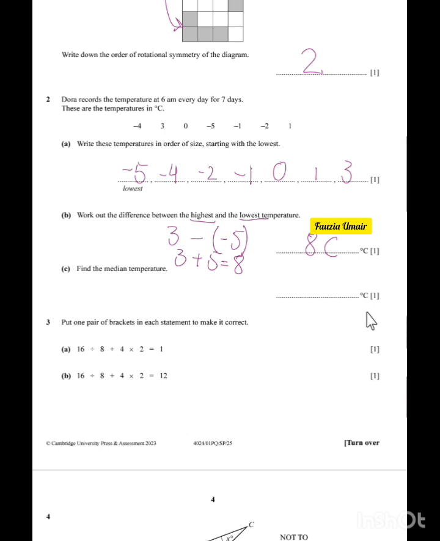For the median, you need to remember that the data should be arranged. This data was already arranged from lowest to highest, so you can easily find the median temperature. It's again a 1 mark question, so just finding the correct answer is enough for these questions.